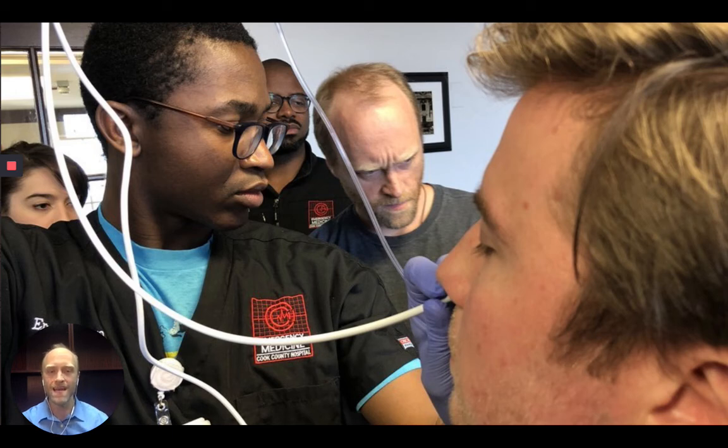The participants do not necessarily need to intubate each other, but doing the topicalization and driving the scope through the nasopharynx on a real person and having it done on them really builds their confidence, and it also helps them talk their patients through the procedure in the emergency department as they have experienced the procedure themselves.